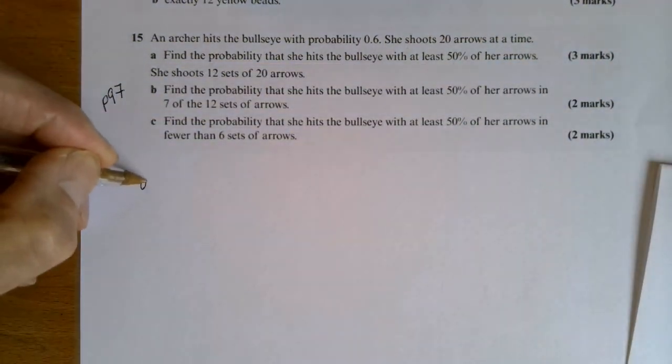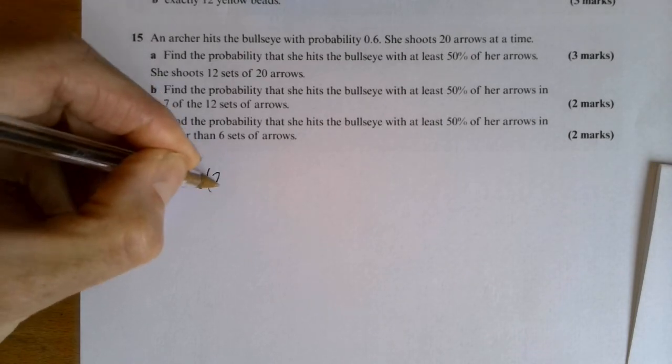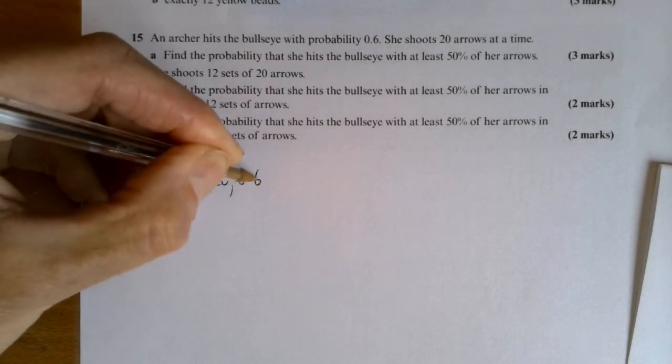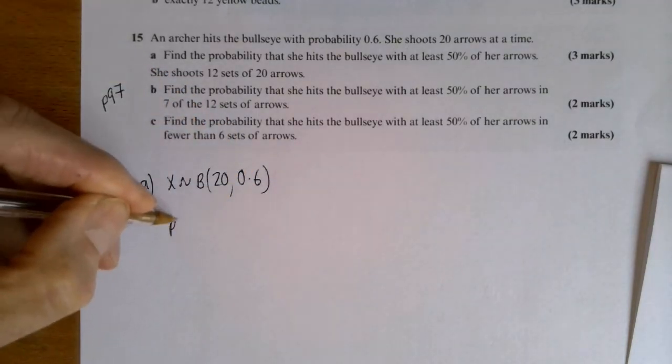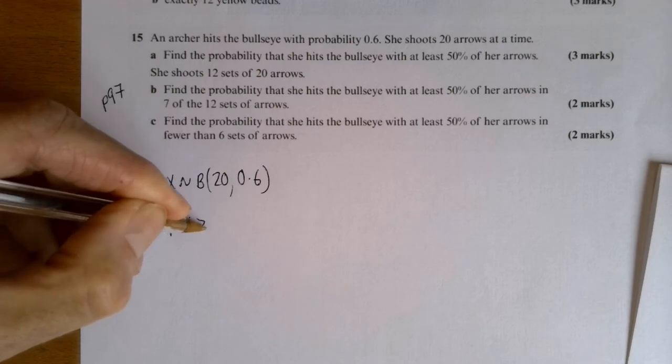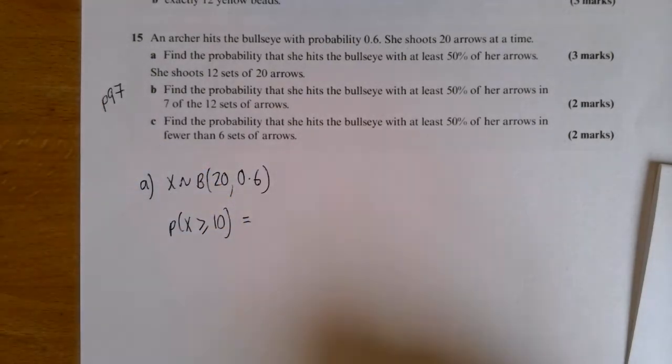So for part A, we are dealing with a binomial distribution with n as 20, probability of success 0.6, and we want to know the probability that x is greater than or equal to 10. Okay, at least 50% means 10 or more, includes 10.